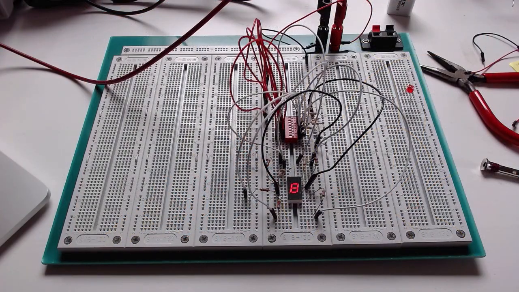All right, folks, so that's all about current limiting resistors that we use with LEDs. How do we find the minimum possible value, and how do we connect them properly when we're using a segmented display? I hope this helps.